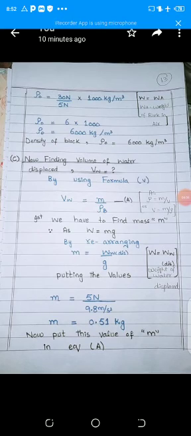Now we are finding the volume of water. So V equals m by density, mass by density. First we are finding the mass. We don't have the value of mass, so m equals W by G, putting the values 5 by 9.8, the mass comes 0.51 kilogram.